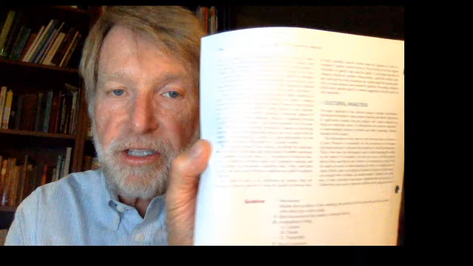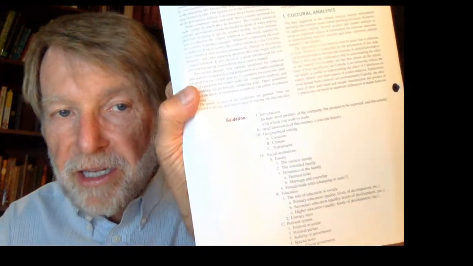For example, the first one is the cultural analysis. You're going to do a cultural analysis of the country, and you can see that list. There are like 8 or 10 different items here, and then there's a whole other page. And you just go down these items and answer the questions. It's real simple. It takes time. I mean, it takes some work. For example, number 3 is the geographic setting: location, climate, topography, things like that.